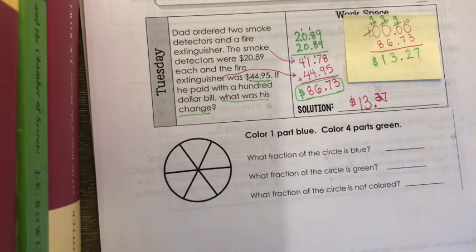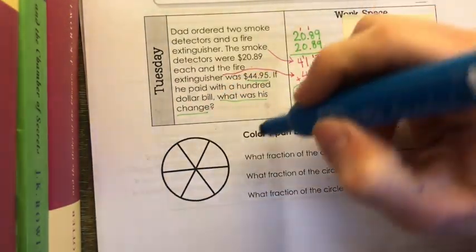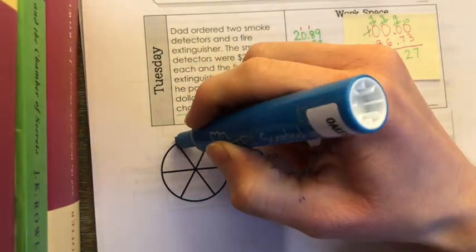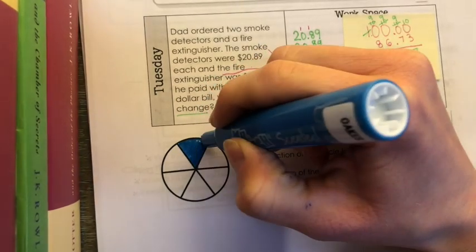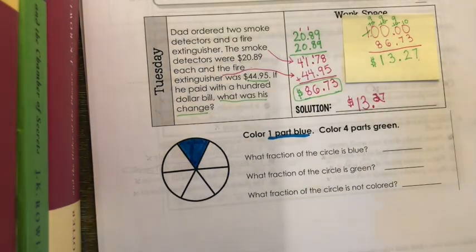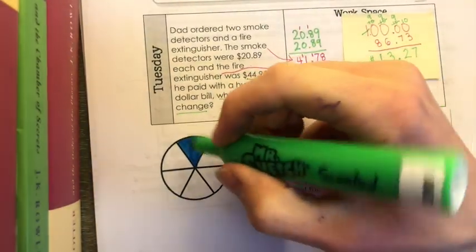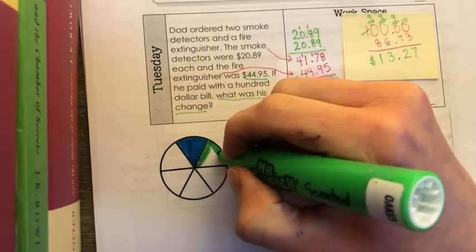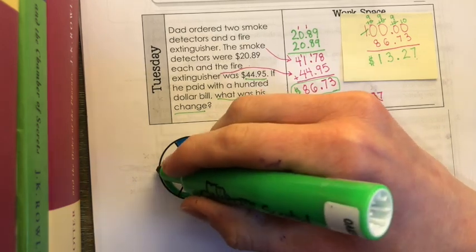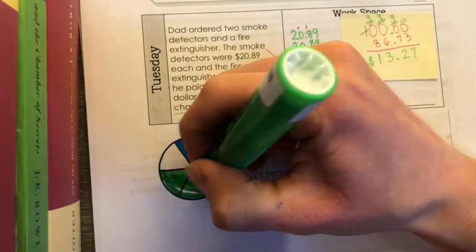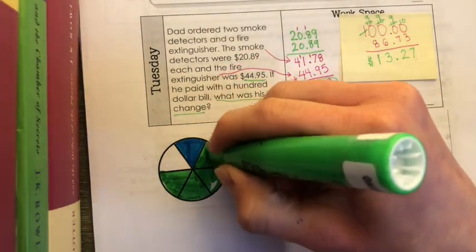It is saying we are going to do another fraction today. I'm ready with my handy dandy markers, and they're asking to color 1 part blue and 4 parts green. So I have my smelly markers today. I'm going to do the 1 part blue. Okay, and now I need to do 4 parts green. So I'm going to count 1, 2, 3, 4. So now I have almost completed the directions.